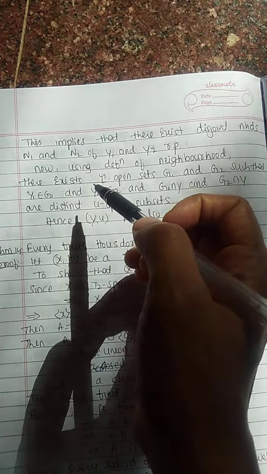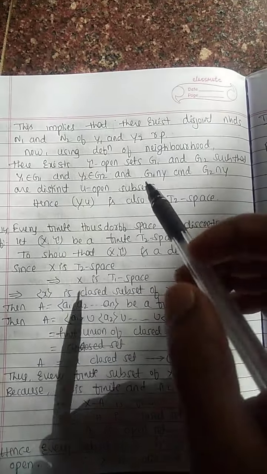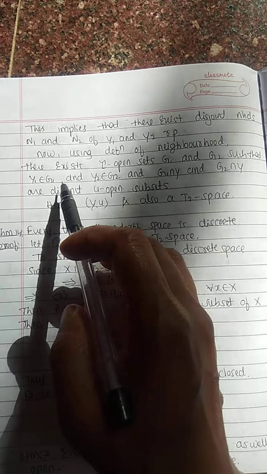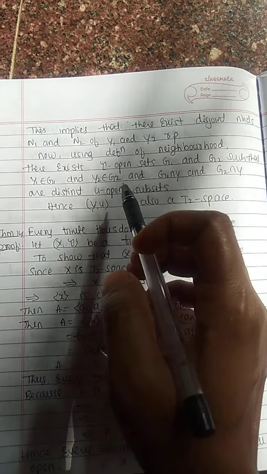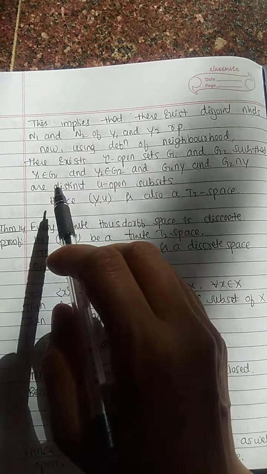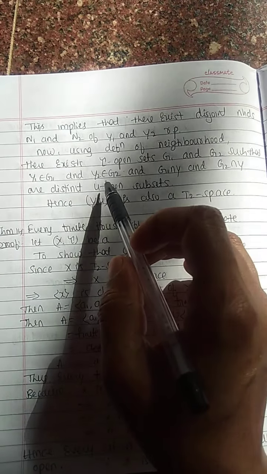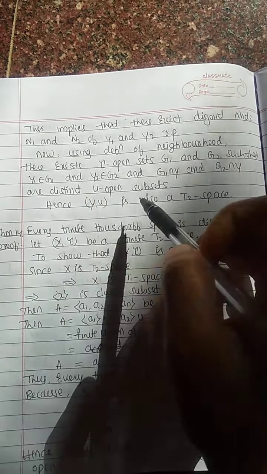Now using the definition of neighborhood, there exist tau-open sets G1 and G2 such that y1 belongs to G1 and y2 belongs to G2, and G1 intersection Y and G2 intersection Y are disjoint Y-neighborhoods. Hence (Y, tau_Y) is also a T2 space.